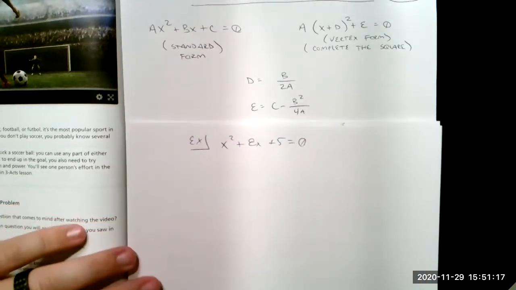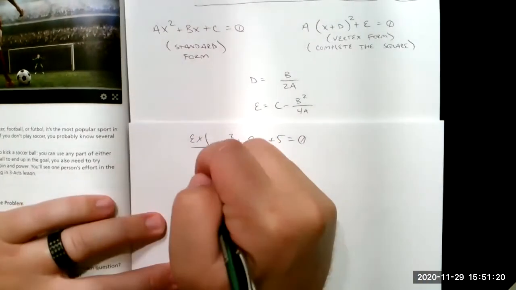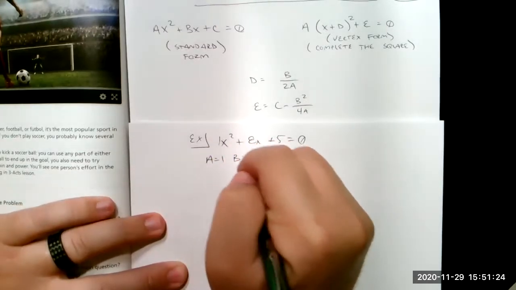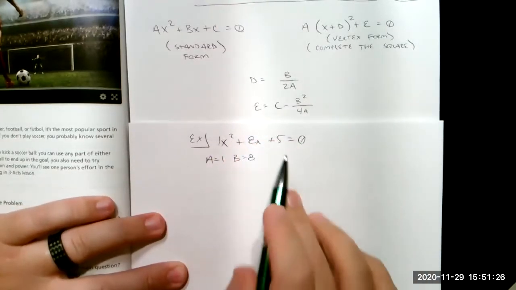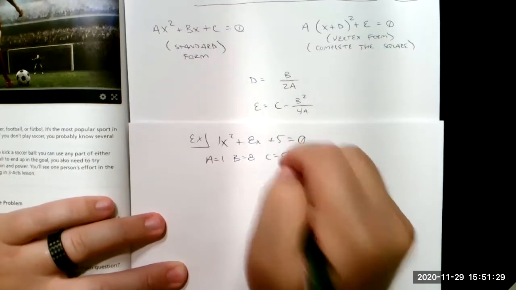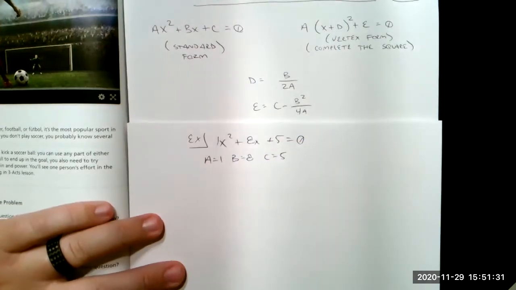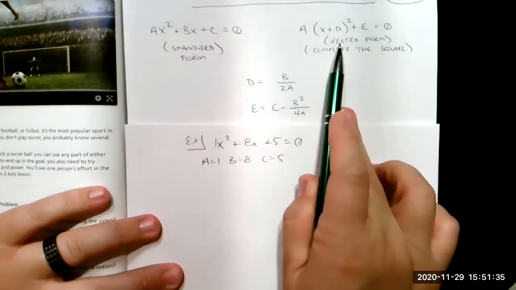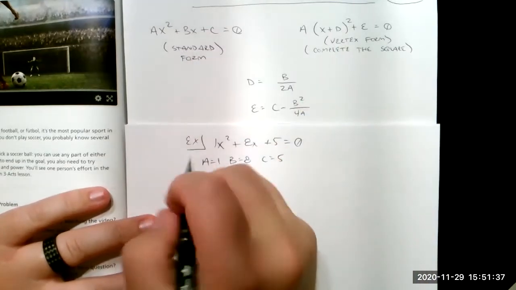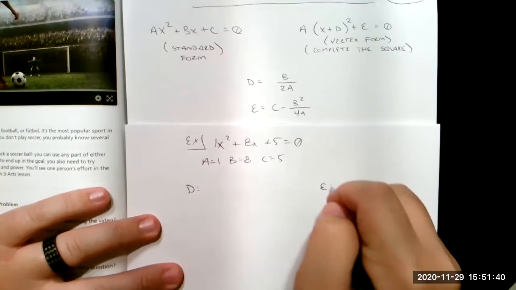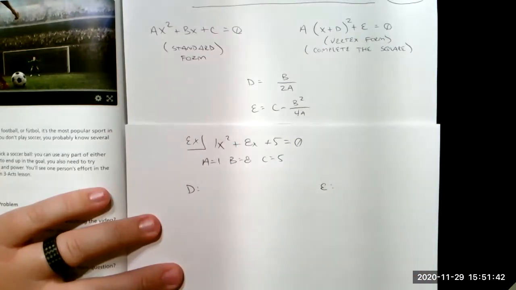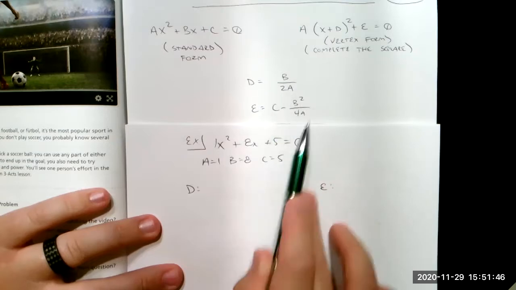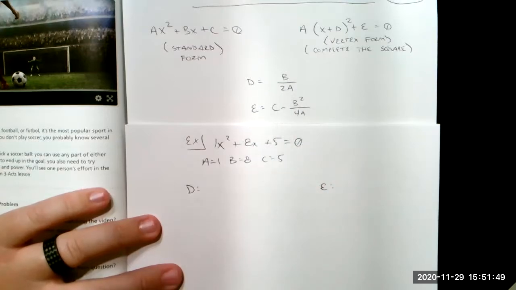And like I said, the way this sits, our A value is 1, because that's 1x squared. Our B value is 8, because that's 8x, and our C value is 5. All right, so now all we have to do to change something from standard form to vertex form is calculate D and then calculate E. All you have to do is use A, B, and C. Plug in A, B, and C wherever it sits, do the math, and you're good to go.